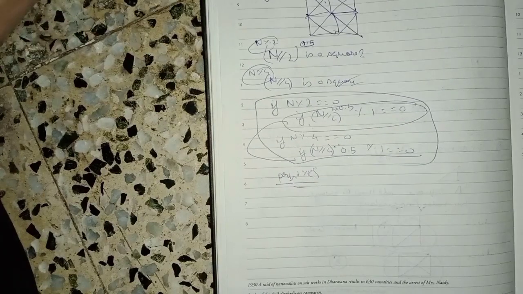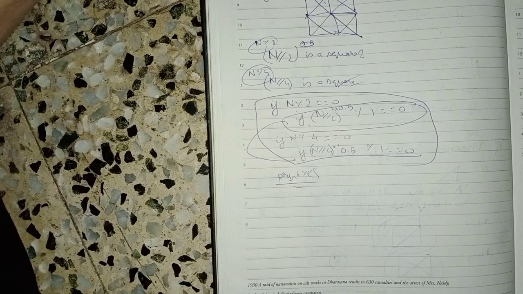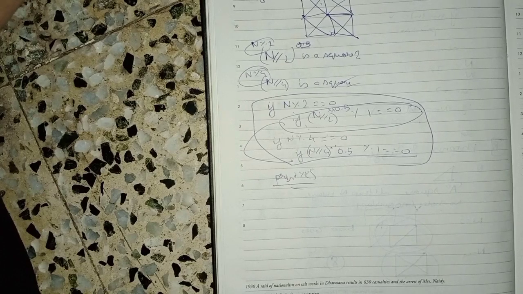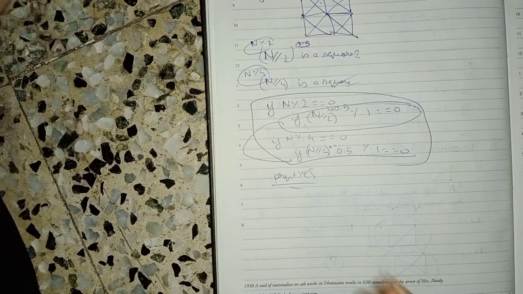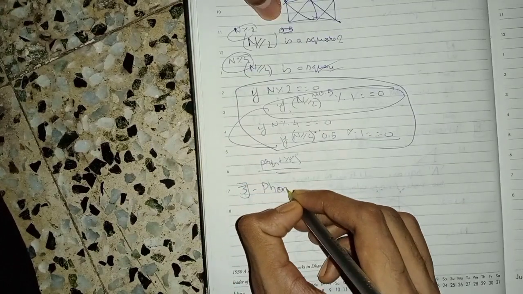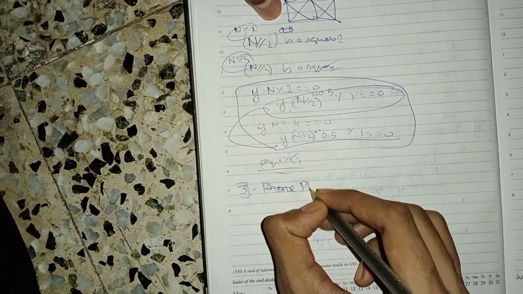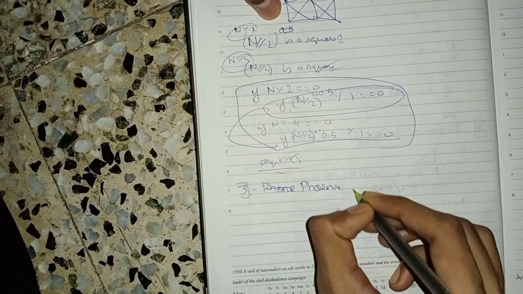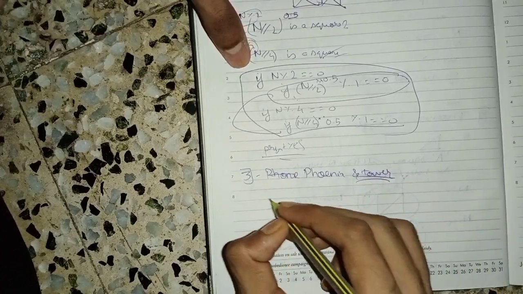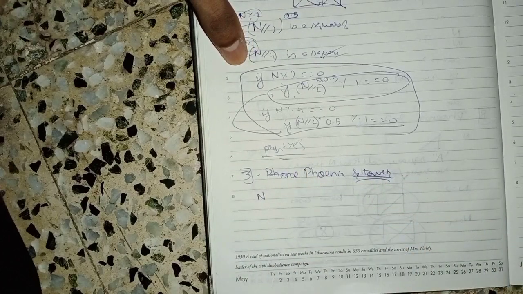This is a Phoenix and Tower. So now the third question is Phoenix and Tower. So in this question we are given, let me open it.